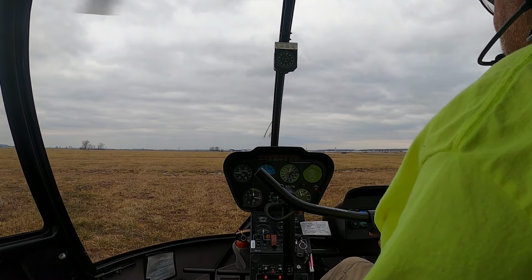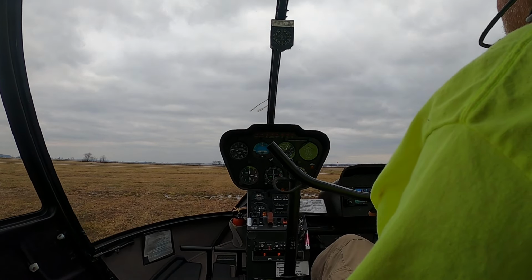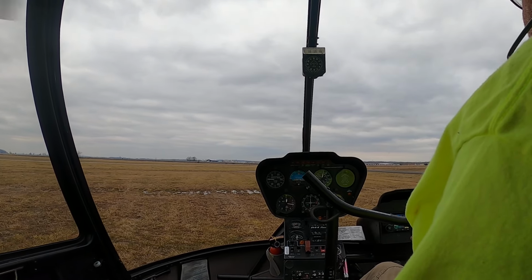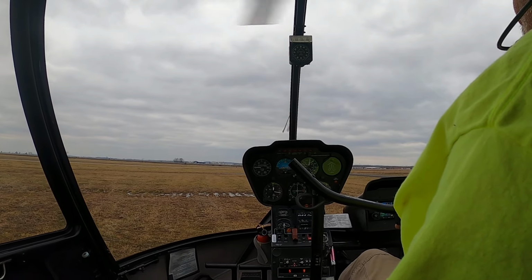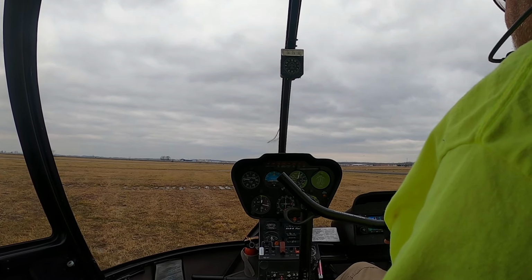I want to pick it up nice and slowly because it's kind of muddy in this field. I don't want to stick a skid and roll it over, so we'll sneak back a little bit here. I'll sneak back a little bit more where it's a little drier here. Okay, so here we are again.